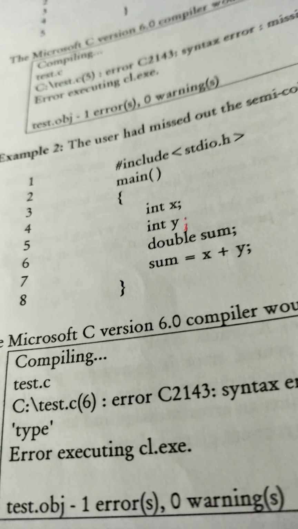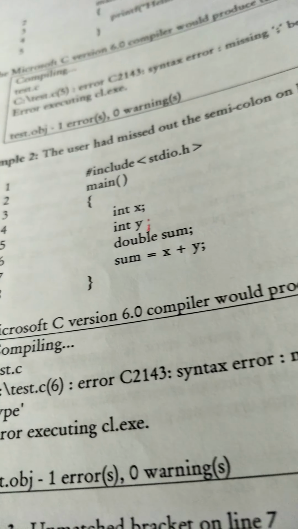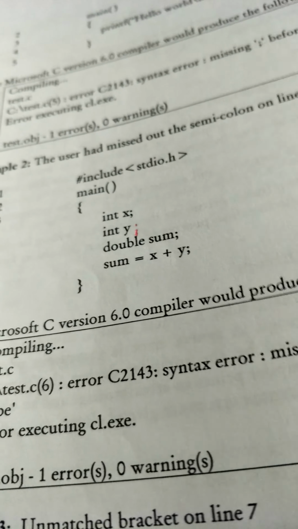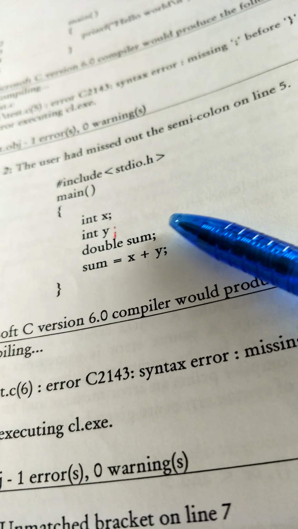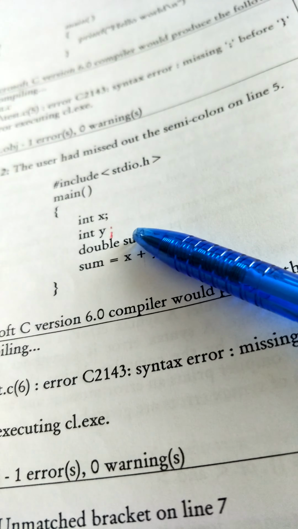Okay, and then the second example. In this case, we miss the semicolon here again.